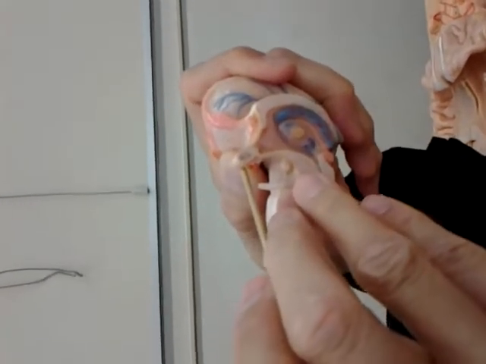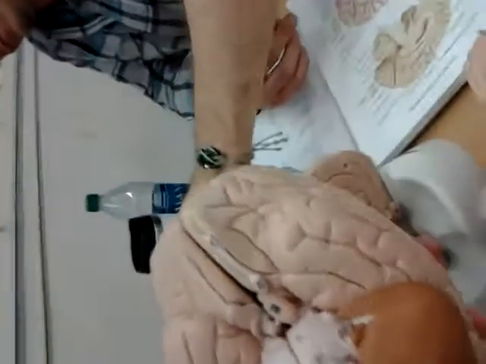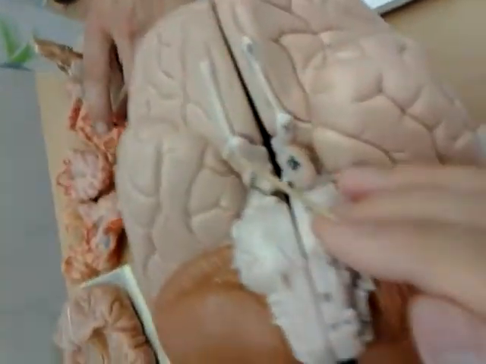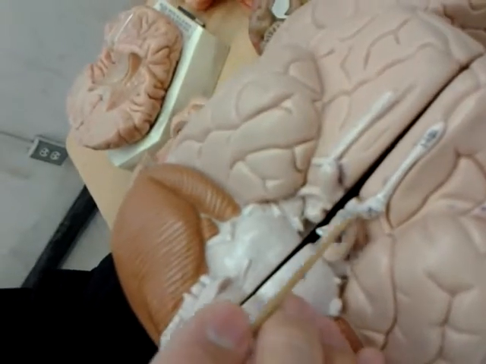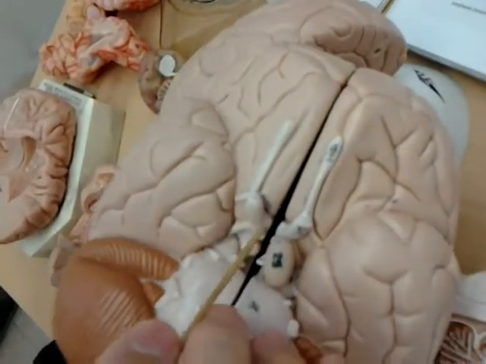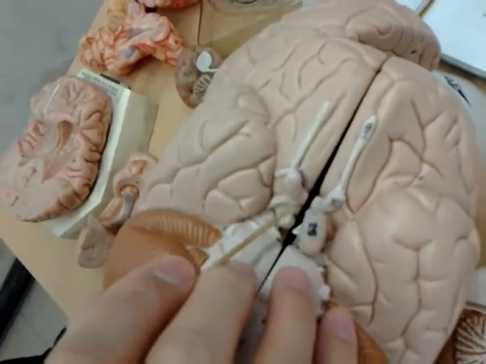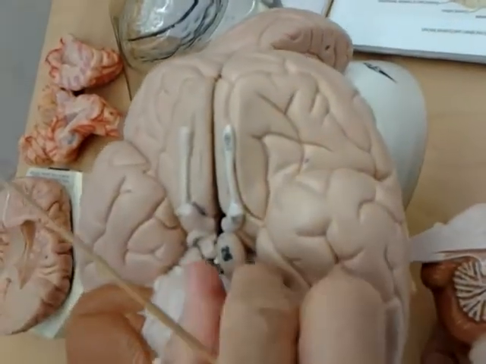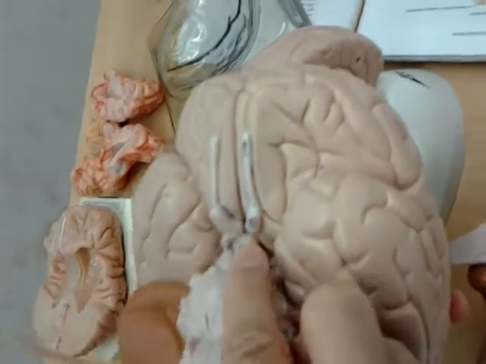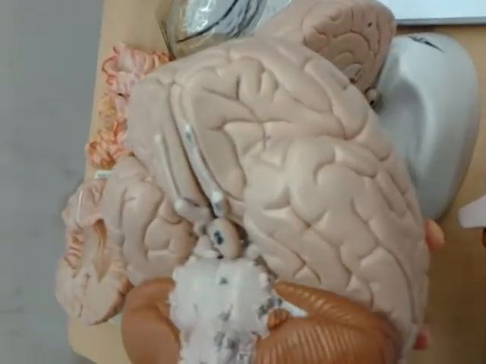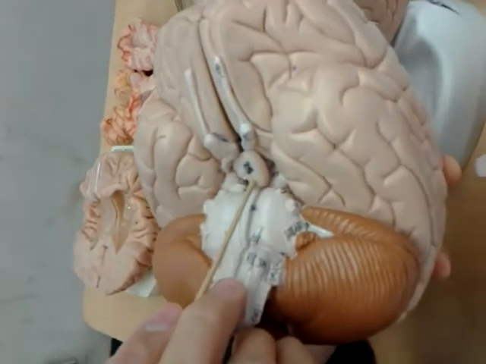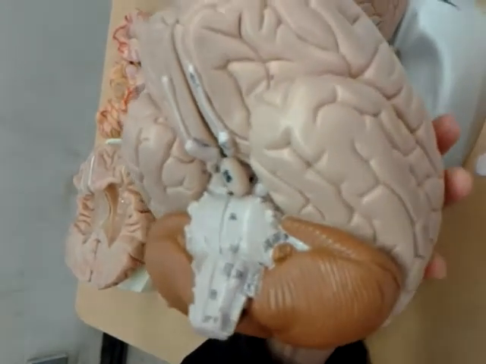For the optic nerve, we go back to the model here. This one, brought together. The optic nerve is right here, and the two optic nerves from the left and right sides cross each other. This is the optic chiasma. The pituitary gland is right here. There's only one, in the middle.